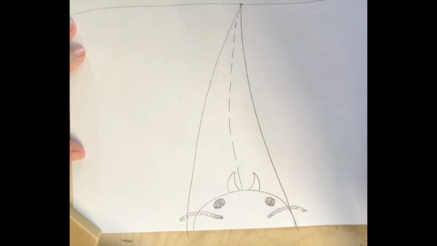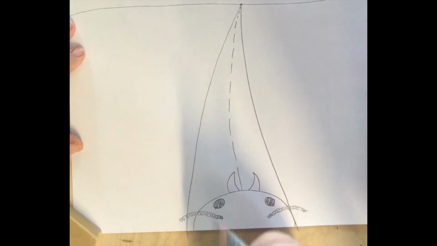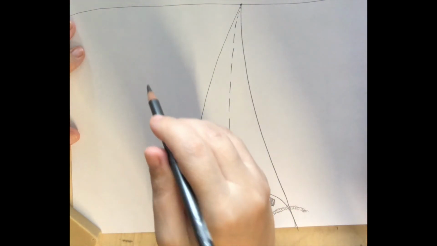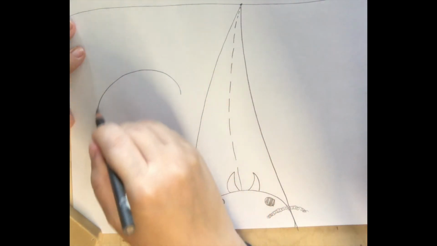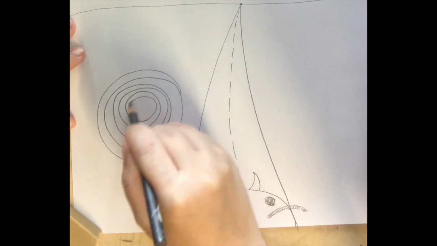And from an ant's perspective, things that look little to us might look very large. So I'm going to make some flowers, but they're going to be very large flowers because they're very close to the ant when they're right on this part of the paper. So I'm going to make some spirally flowers.